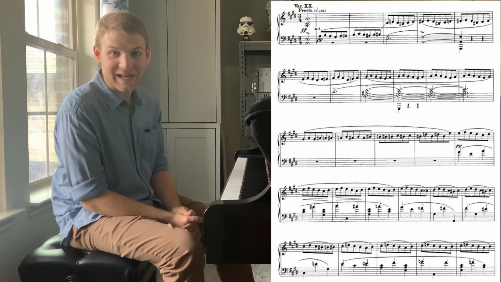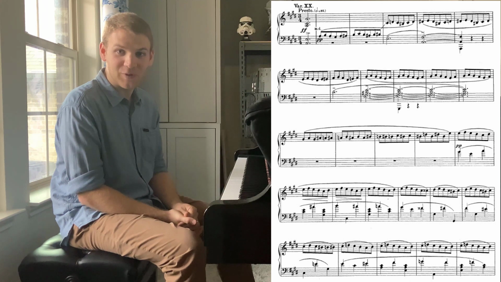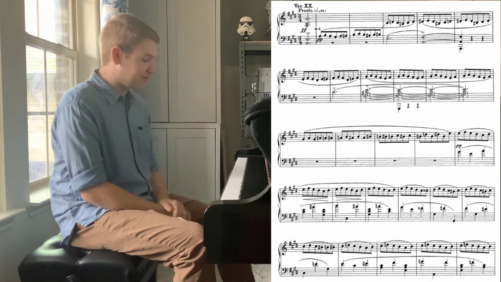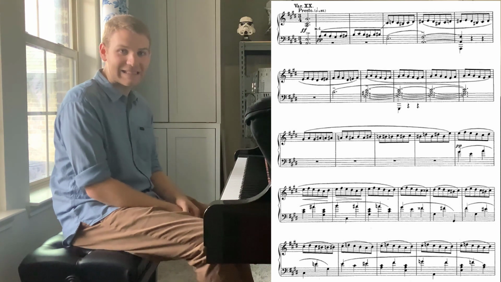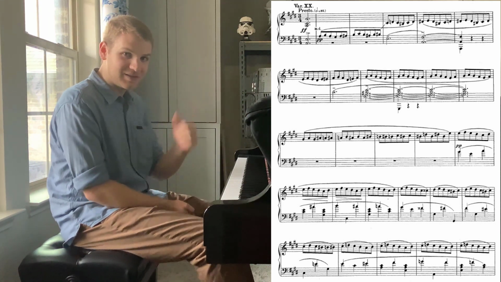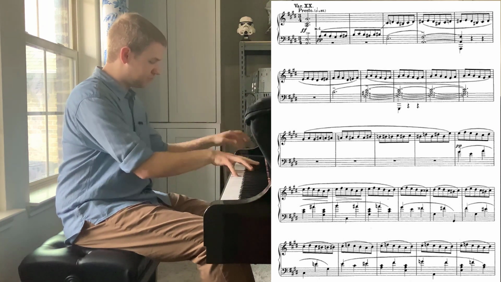Hi everyone, welcome back. Today we're talking about variation number 20 of the Chopin variations by Rachmaninoff. If you look at the first chord on the page, we see that we're still in A major. That was the ending chord from variation number 19.